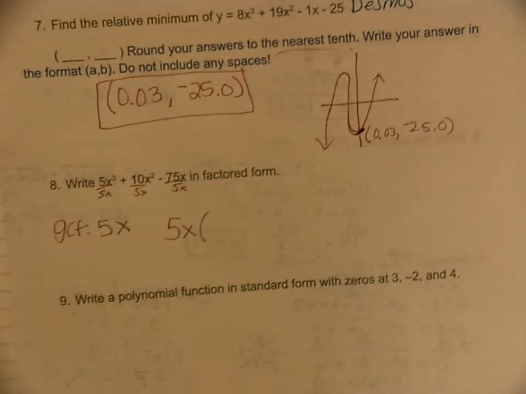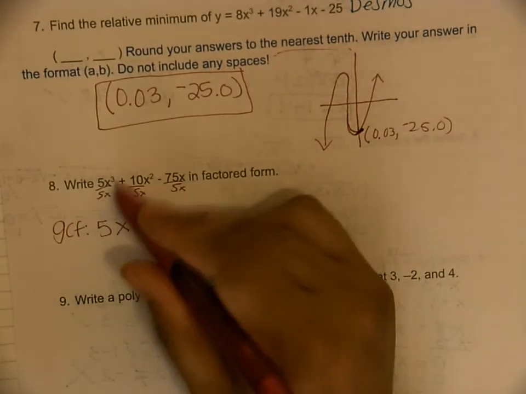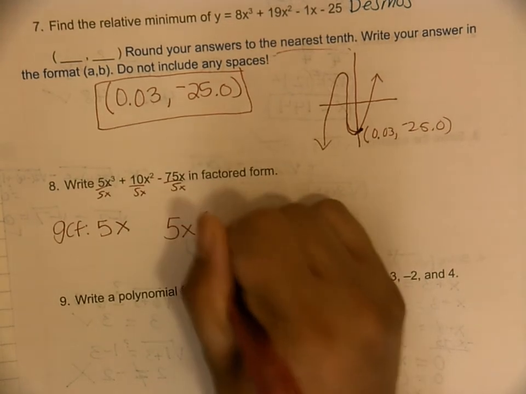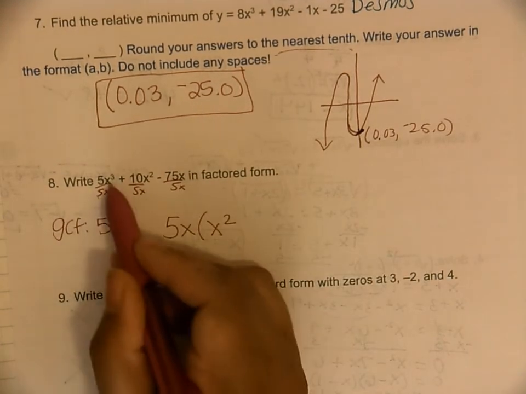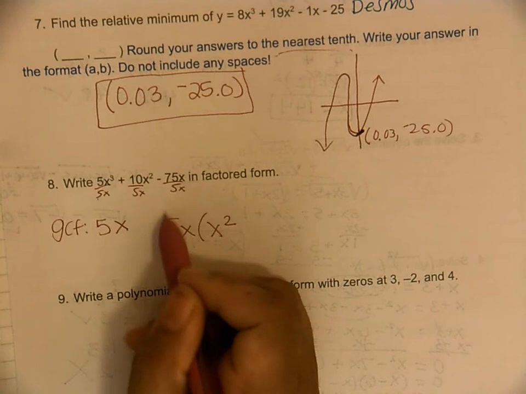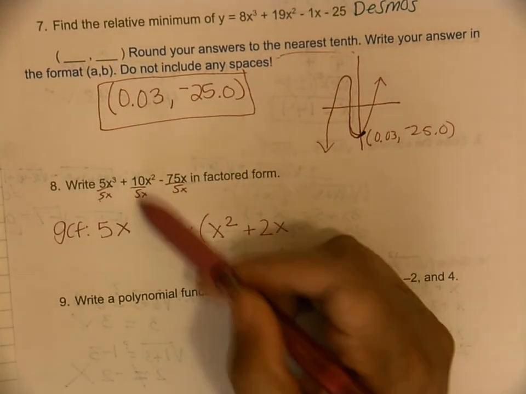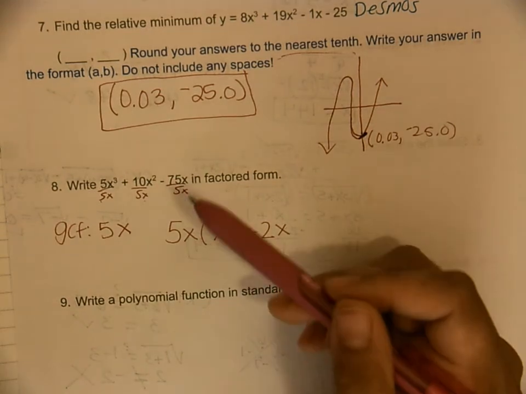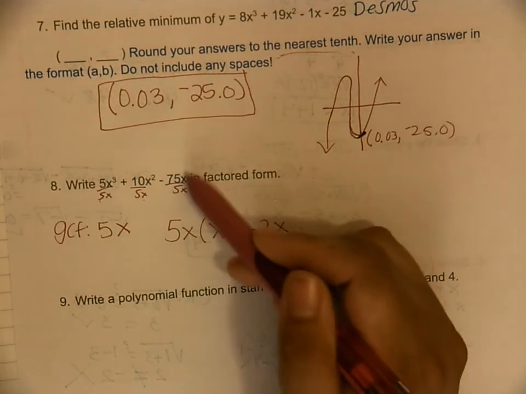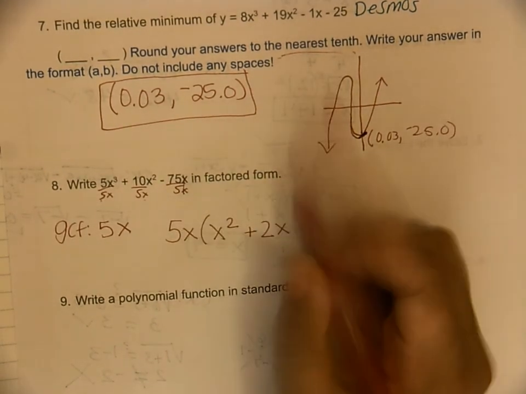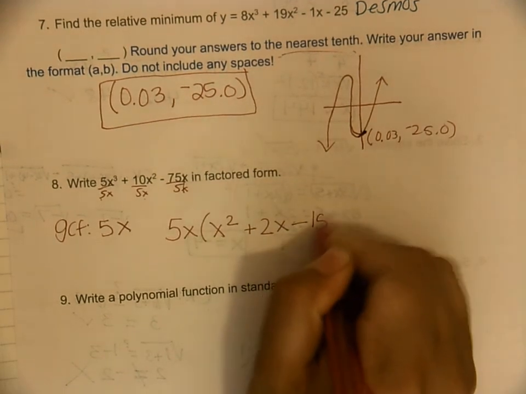So then we have 5x cubed divided by 5x would be x squared, because the 5's would cancel, and then you have 1 less x. 10 divided by 5 is 2, and then you have 1 less x again, so that's an x. And negative 75x over 5x, these x's are gone, and negative 75 divided by 5 is negative 15.